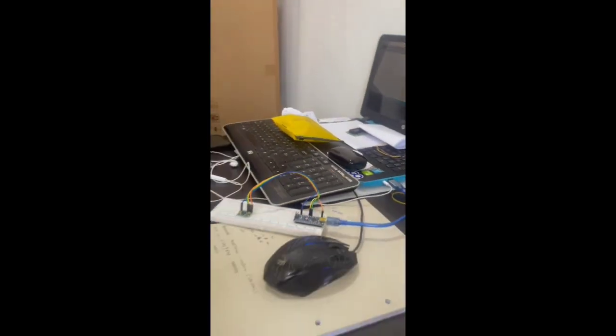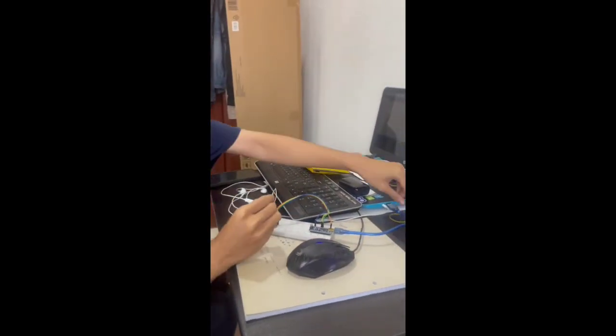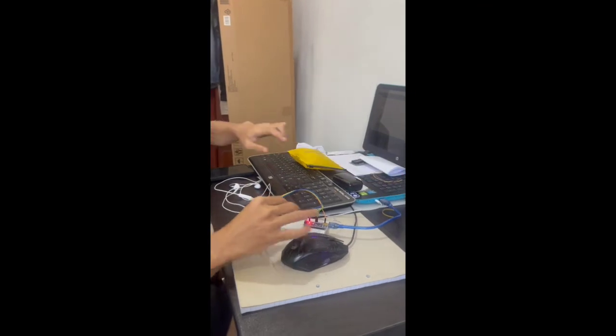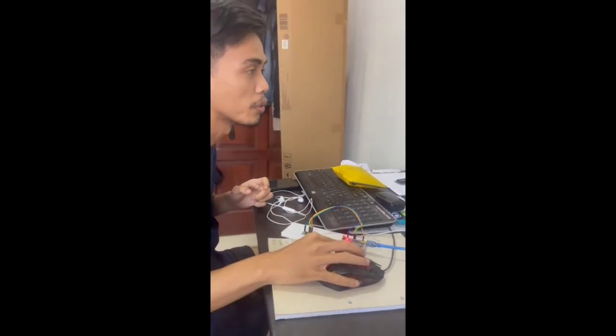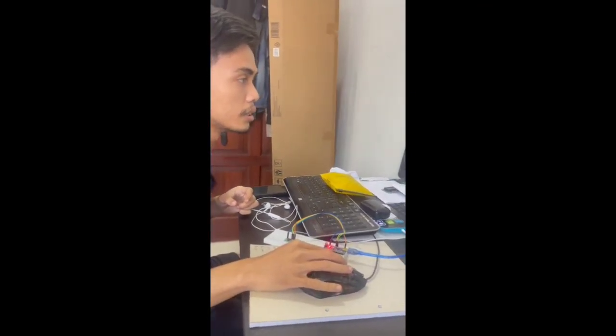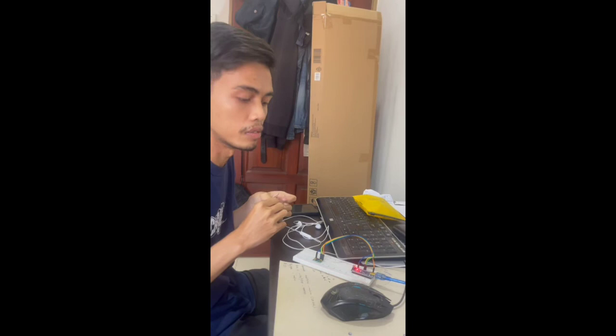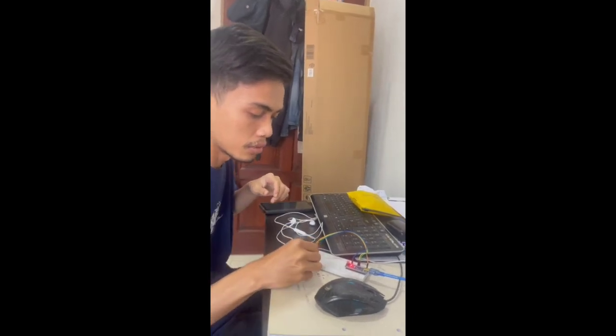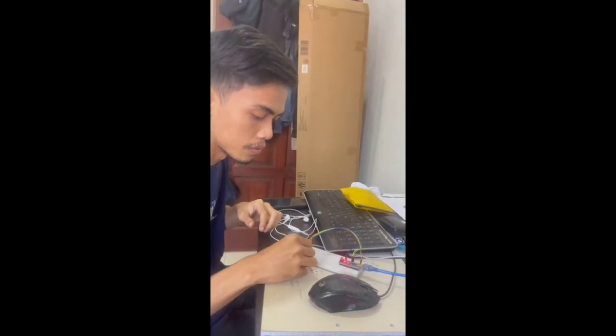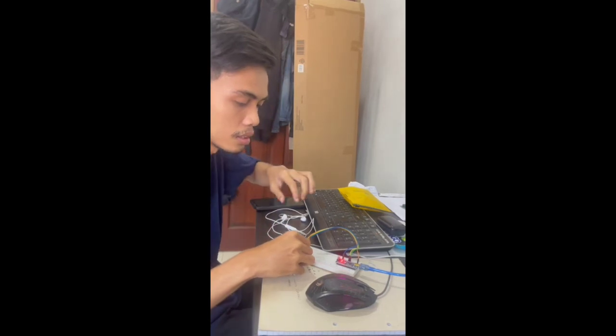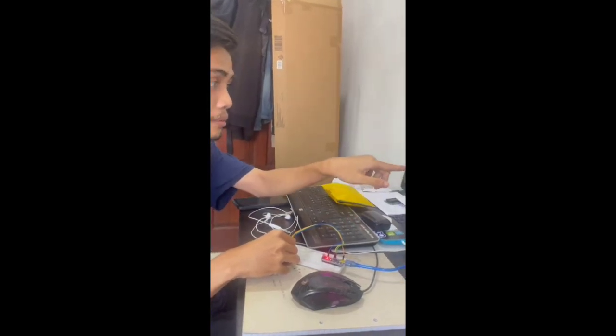After we upload it, we just need to connect our board with our software, and then turn on the serial monitor to obtain the result from our device. After we turn on our device and connect with the serial monitor, we should see our output.